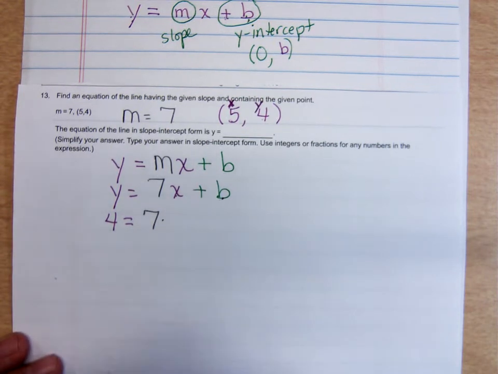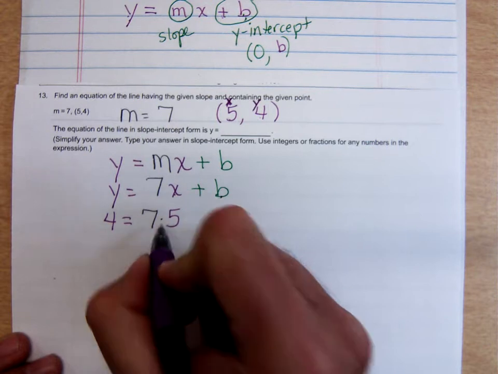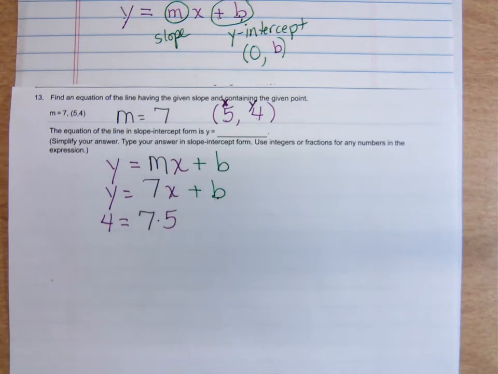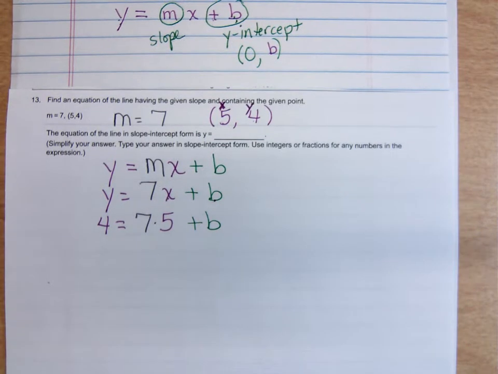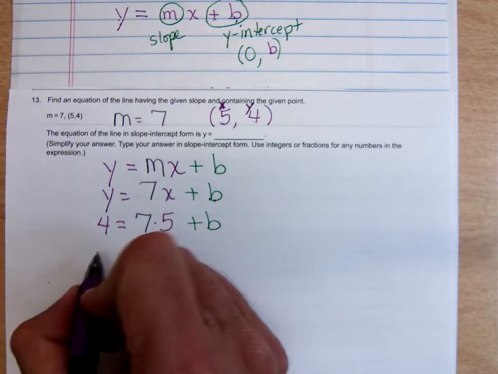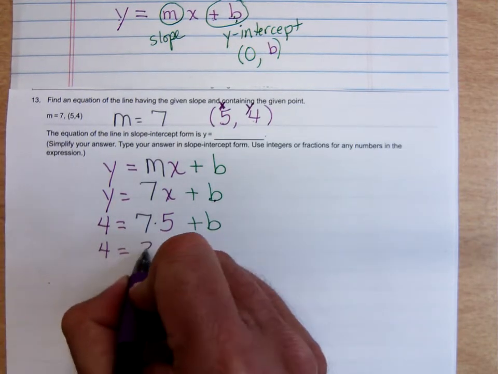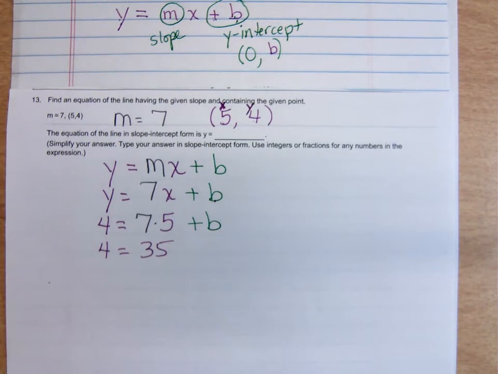That's going to be 7 times 5, not 75, and plus b. So I plugged in the x and y that are given. So we have 4 equals 35 plus b.